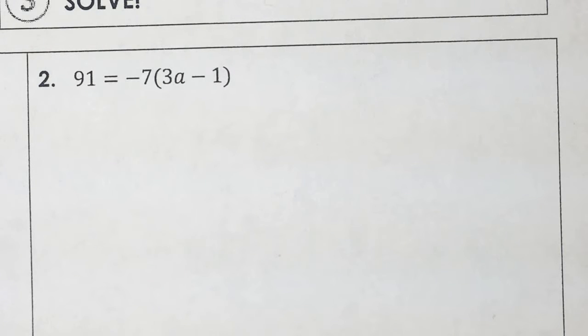Number 2. Couple things you should notice about number 2. First, you should see distribution in your equation. Then you should also see that your variable is on the right side of your equation. So that means you should be moving everything to the left. First, you need to distribute.